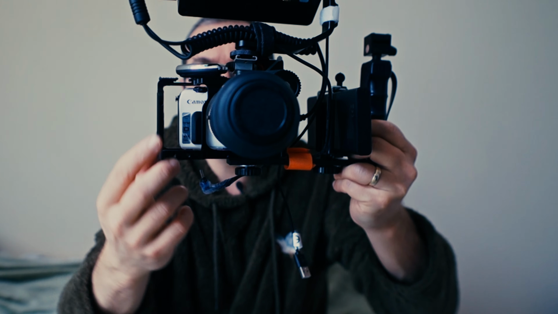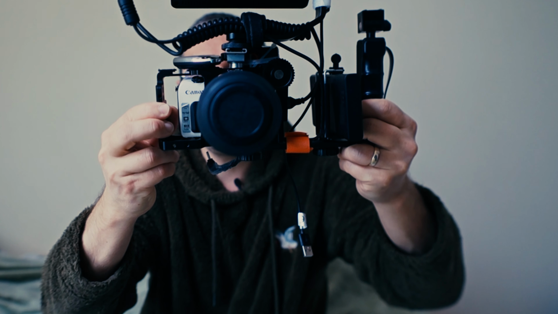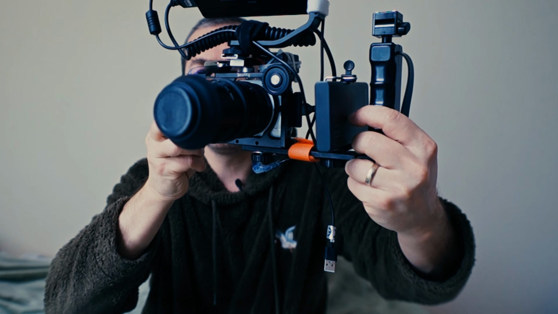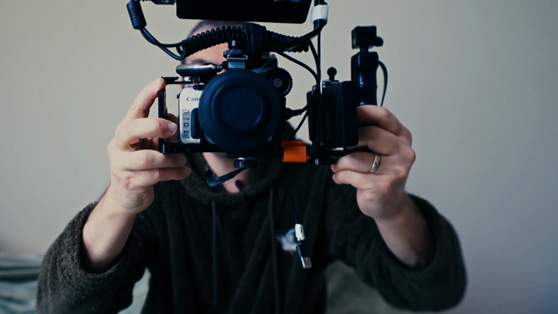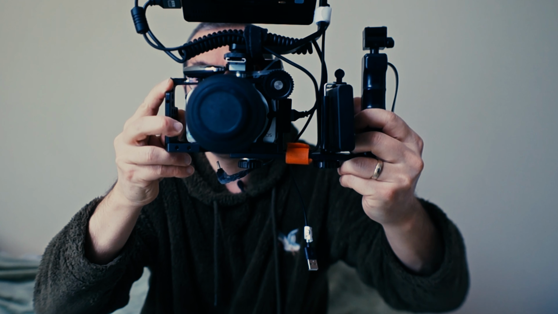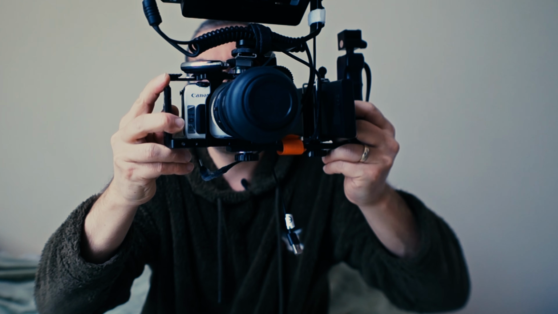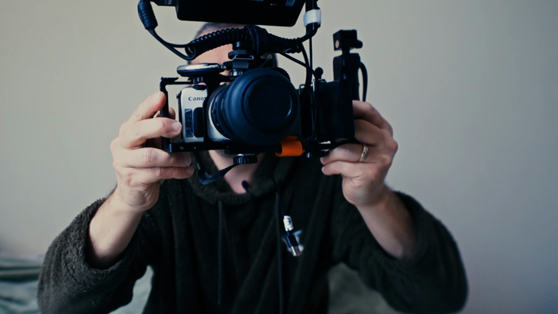If you can see it, it's really following the Canon EOS-M. It doesn't take more space than the Canon EOS-M. This cage is from SmallRig, and it has been made for the Sony Alpha 6600 series.